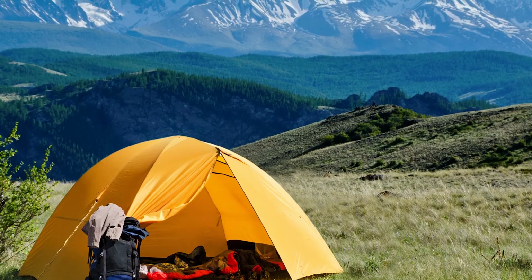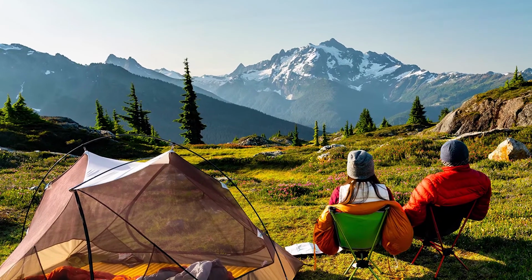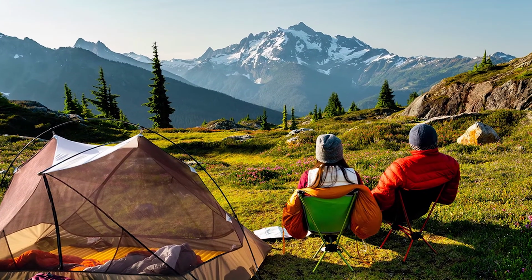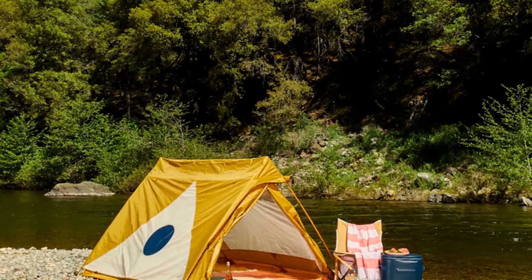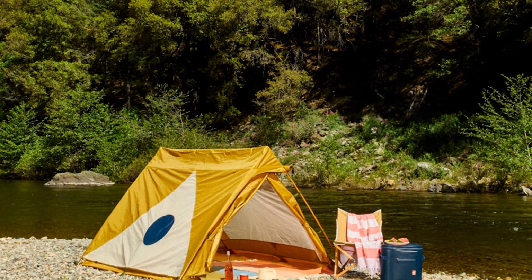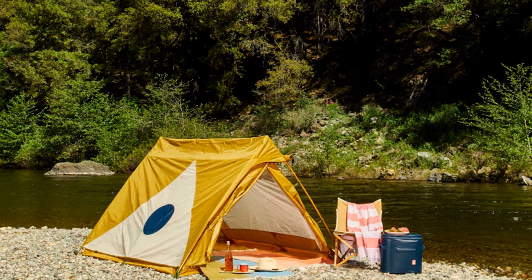If the stakes pop out, your non-freestanding tent can collapse. On some types of ground, stakes just don't hold well. This is often the case when the ground is very dry or sandy. If a couple of stakes come loose in the night, your tent can fall down.